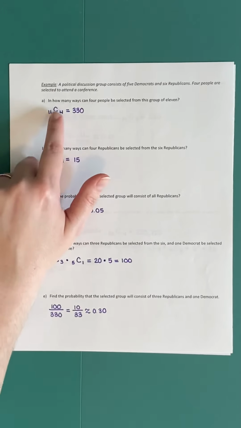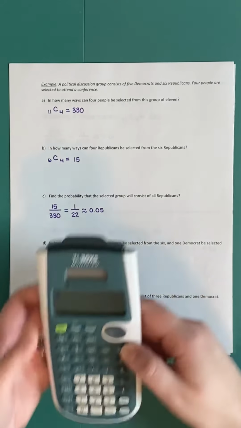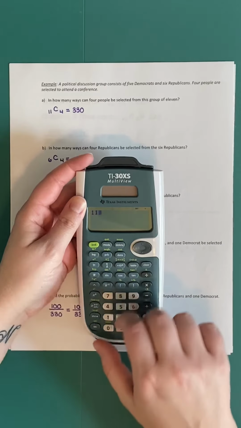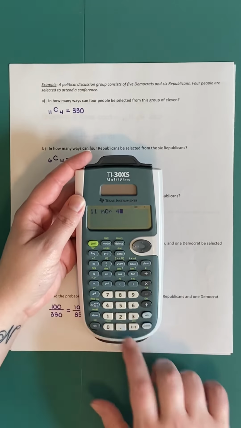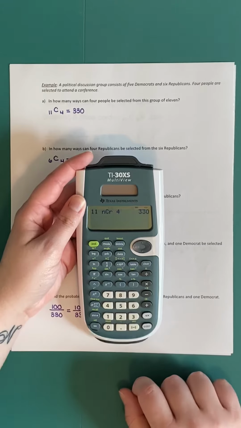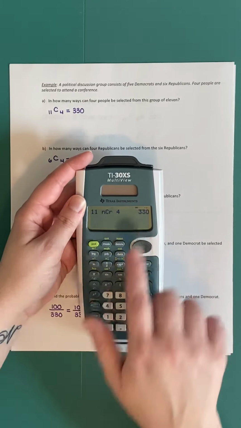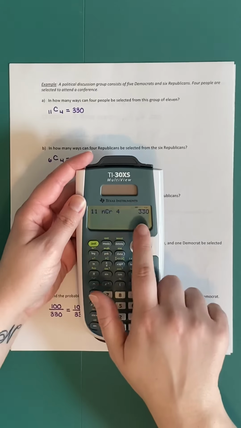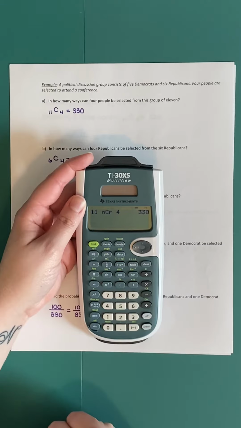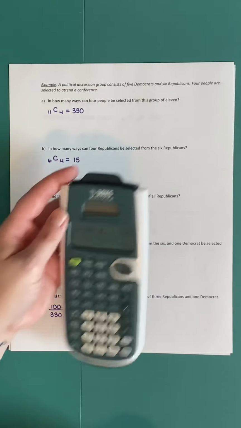So 11, combination 4. So let's type that in. So 11, probability. We're choosing combination, not permutation. And then we're taking combination with subsets of 4. So there's going to be 330 ways to do that. So based on just choosing a subcommittee from this group, there's 330 ways to choose a group of 4 people out of this group of 11.